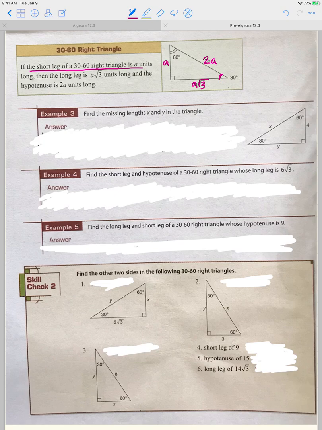So example number 3, find the missing lengths x and y in this triangle. It is a 30-60 right triangle, okay? The side opposite the 30-degree angle is 4, okay? The side opposite the 30-degree angle is always our short leg.